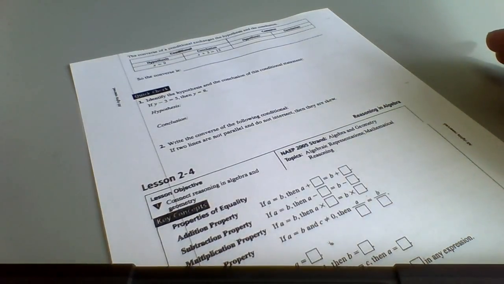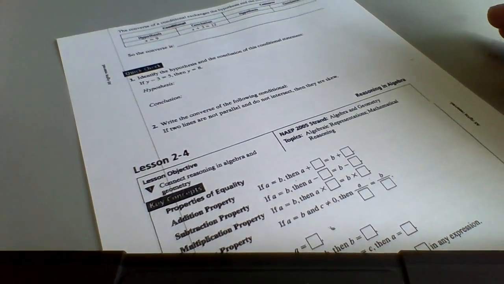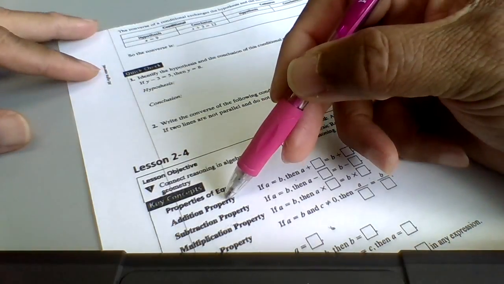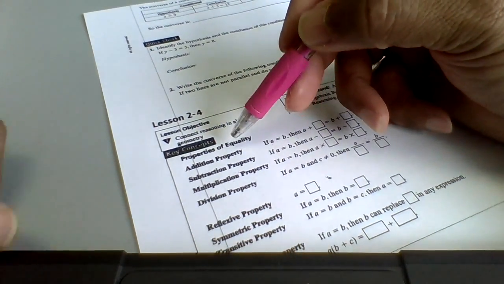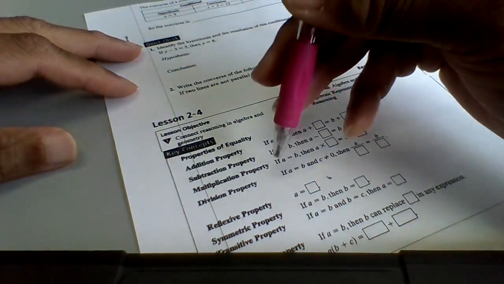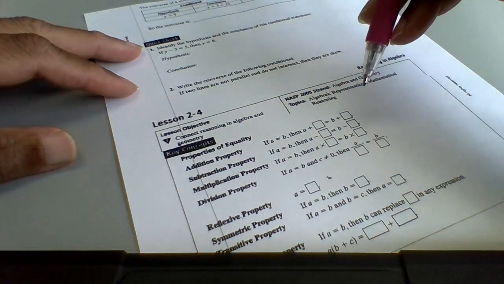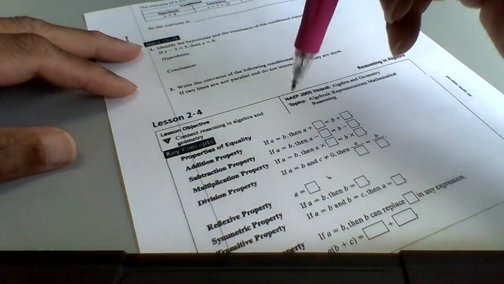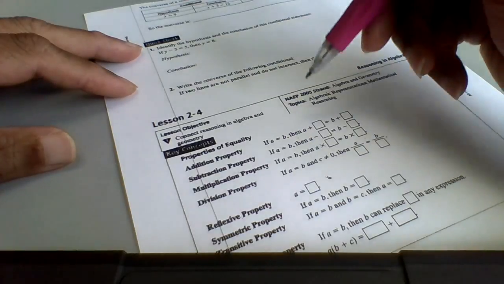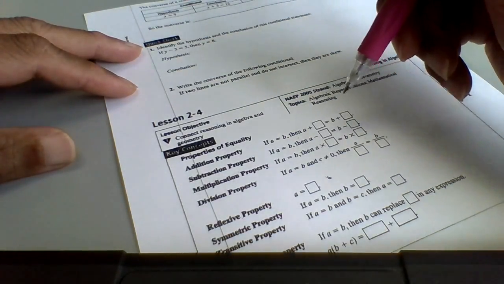This is lesson 2.4, Reasoning in Algebra. If you take a look here, to do any one of these operations, add, subtract, multiply, or divide, it has to be done to both sides of the equation. It cannot be done just to one side. If you do it to one side, then you're combining like terms.